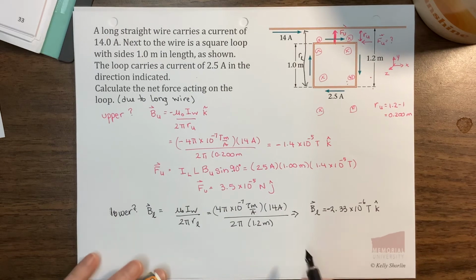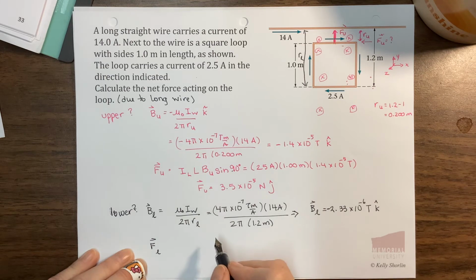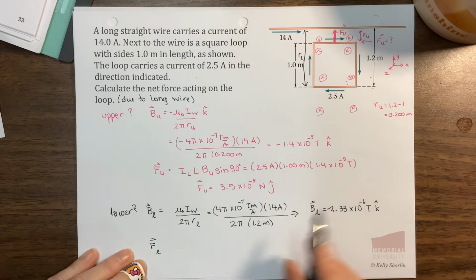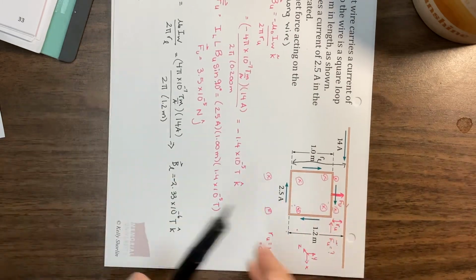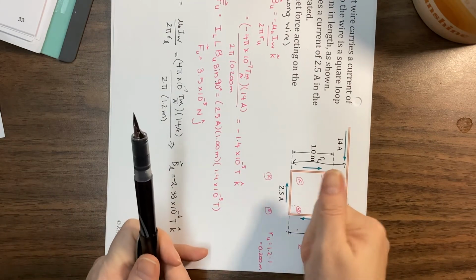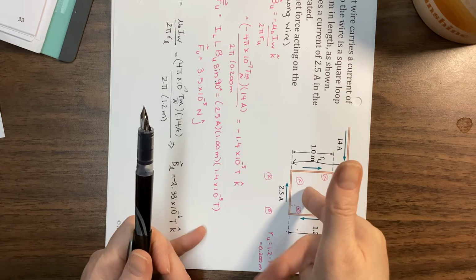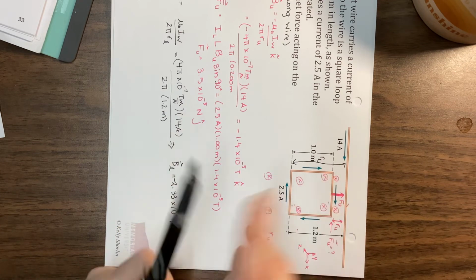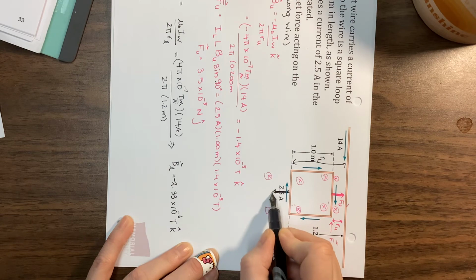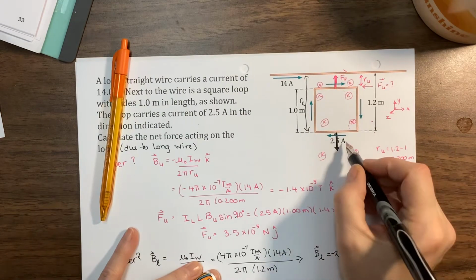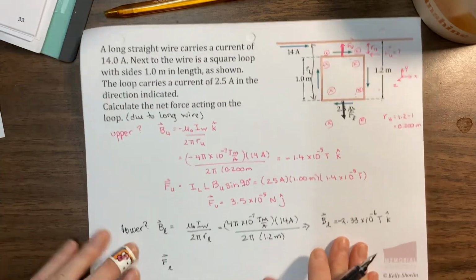Those are equivalent. For our force on the bottom part of the loop, F lower, we can do IL cross B, or we can use our magnitude and direction again. I think I'll go that way. So if I want to do magnitude and direction, I want to use my right-hand rule. I'm twisting the paper because it's easier than twisting my hand. My current goes this way. My field is into the page. My force is this way. So there's our magnetic force on the lower part of the loop, F lower. So we see that that points down or in the negative J direction.